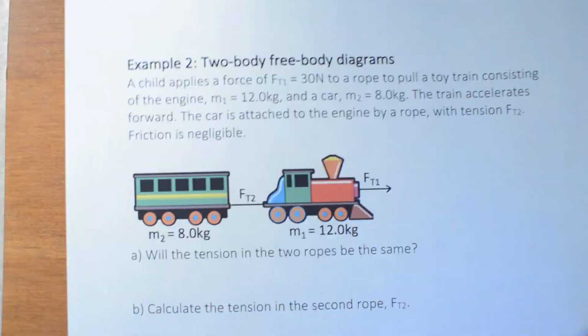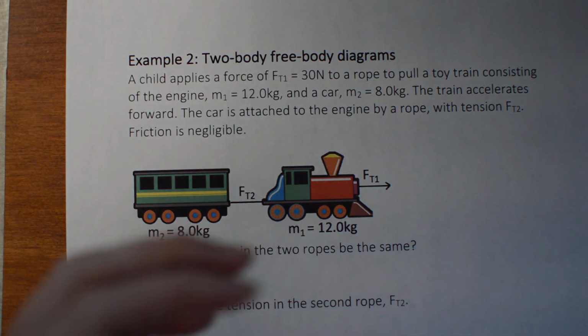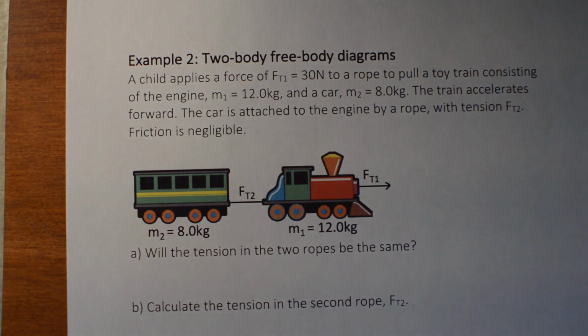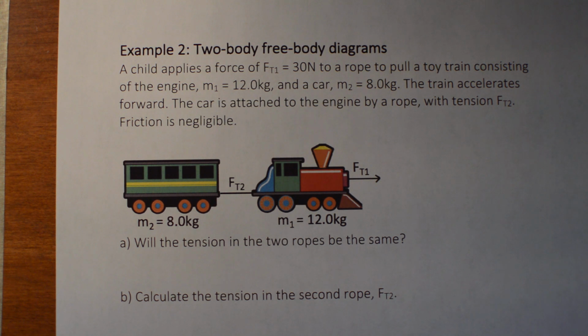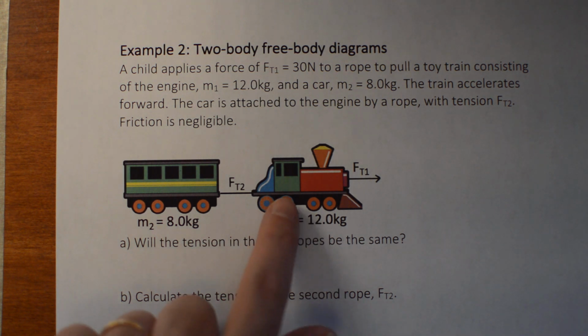Okay, next we're going to try a two-body free body diagram. So often it's pretty straightforward to see what I should make my free body diagram about, because there's usually just one object. But we can get into more interesting problems in physics. They'll have maybe 2 or 3 or many objects involved in them, and then you're going to need a few more free body diagrams. So let's say we've got this train.